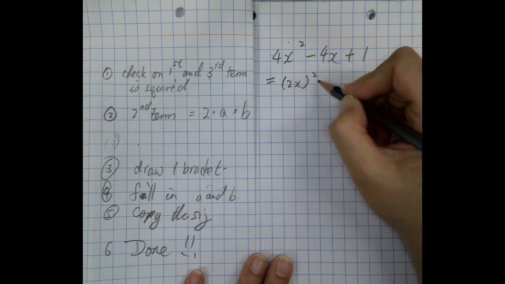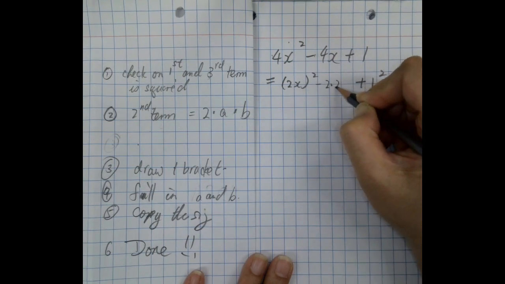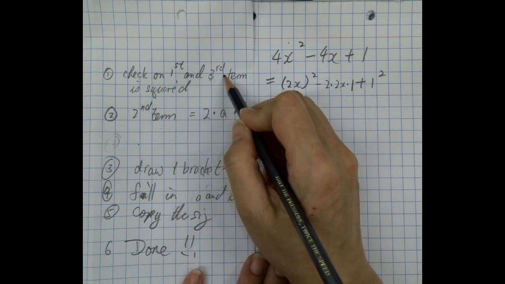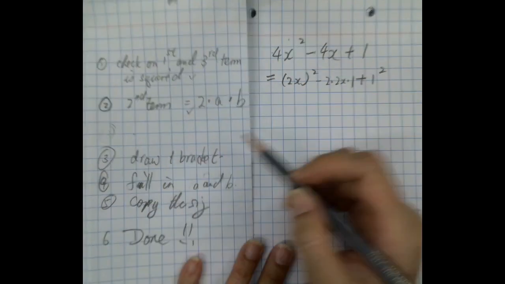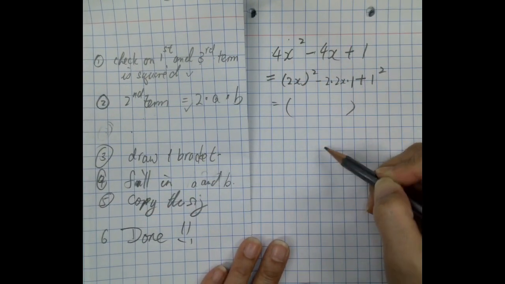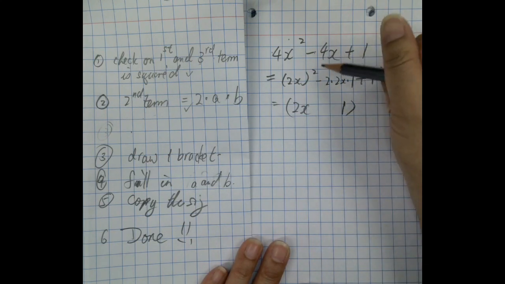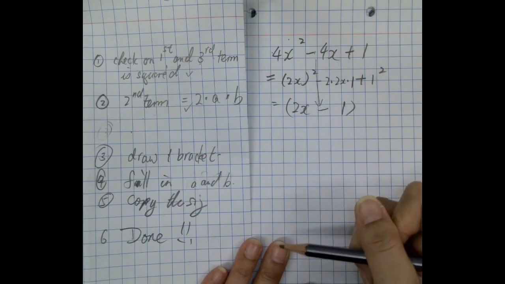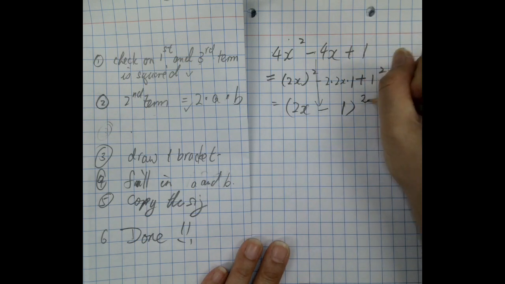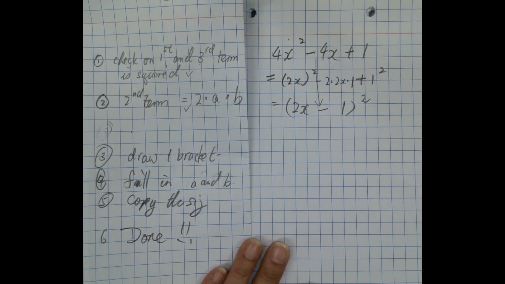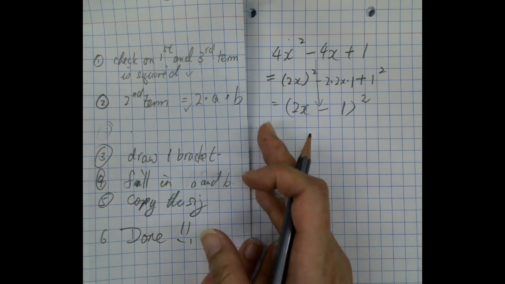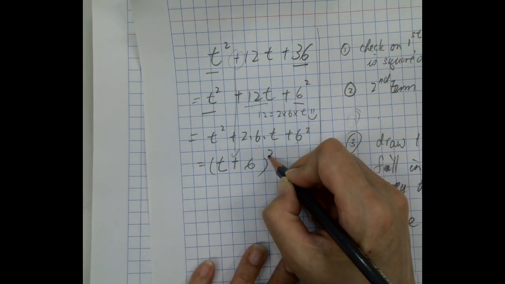Then we try to get the middle bit, 2 times 2x times 1, which is 4x. So this is acceptable. Then we draw one bracket, 2x and 1, and we bring the minus down. Make sure you give it a square because they are perfect squares.